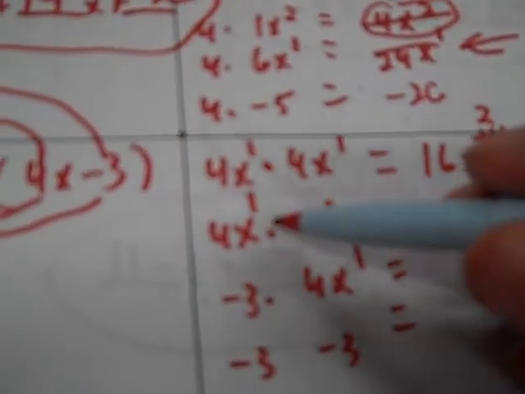Okay, 4 times 4 is 16. Then on x, 1 plus 1 is 2. 4 times negative 3 is negative 12, and we just get x to the 1. And you're going to get negative 12 again with x to the 1. And then that's 9 without x.